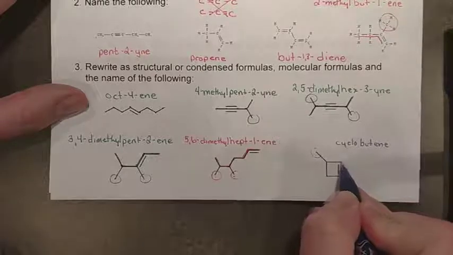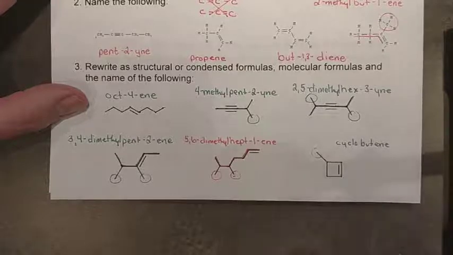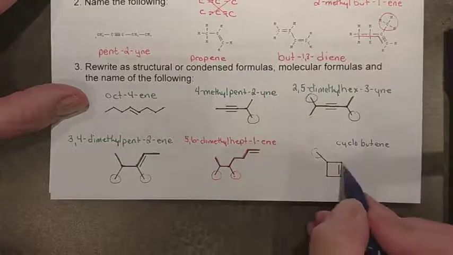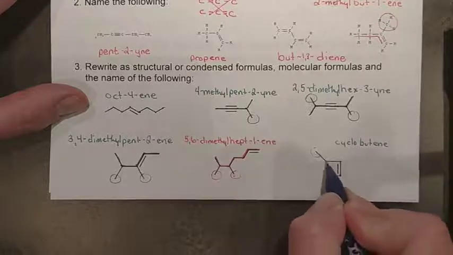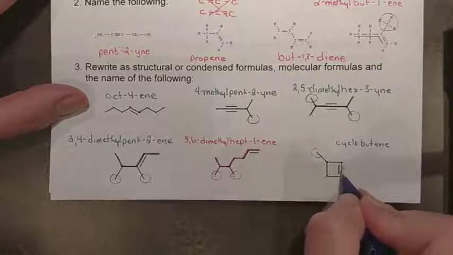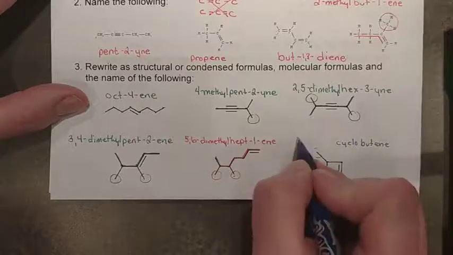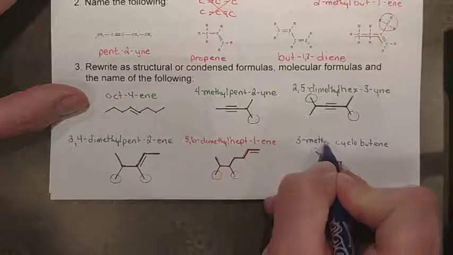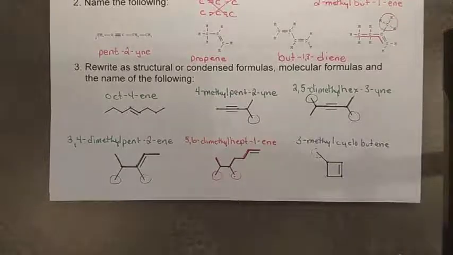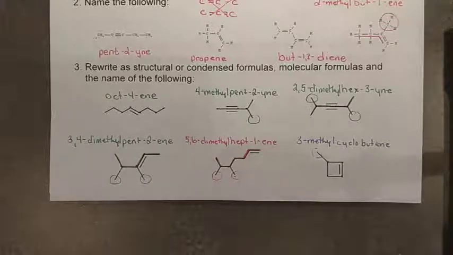If I go here, 1, 2, 3, 4, I've kind of omitted or eliminated my double bond. That doesn't seem right. So maybe it's 1, 2, 3, 4 this way, because then I've gone through the double bond in my counting. Or it's 1, 2, 3 if I go counterclockwise. 3 is lower than 4, and so I have a 3-methylcyclobutene. If you put cyclobut-1-ene, I would not mark it wrong. It's just highly unlikely that you'll see it if there's only one double bond in a cyclic structure, because it's always going to be carbon 1.